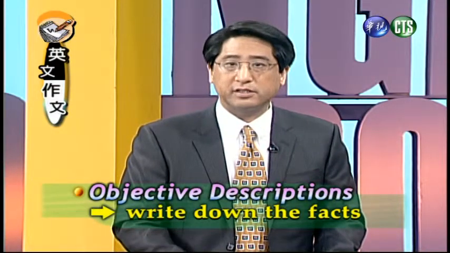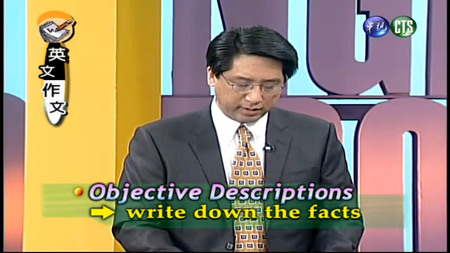So now, after this example of some of the differences between the objective and subjective description, what we're going to do is learn more about writing objective and subjective descriptions by discussing the goals and the situations in which you would write each type of description. Now, in an objective description, your goal is just to write down the facts as clearly as possible.